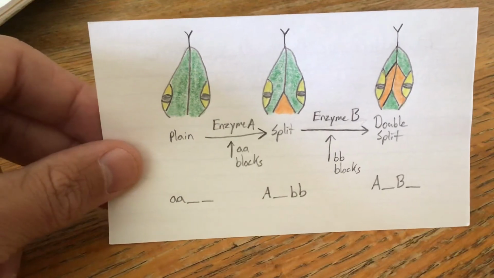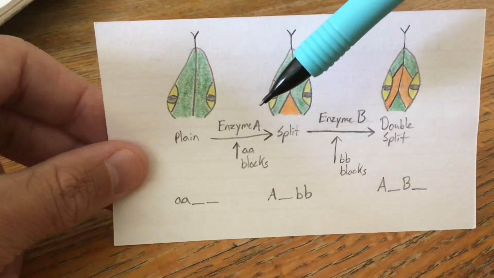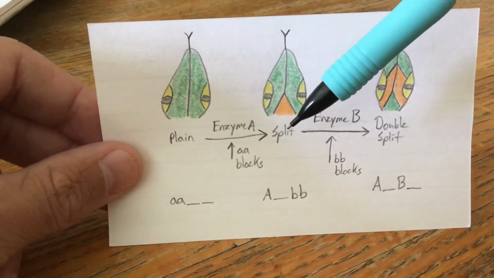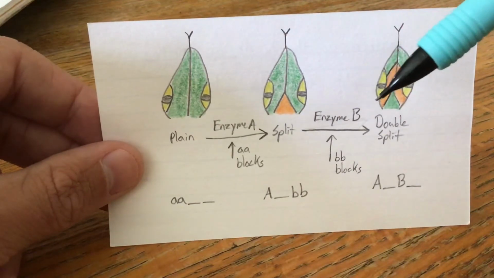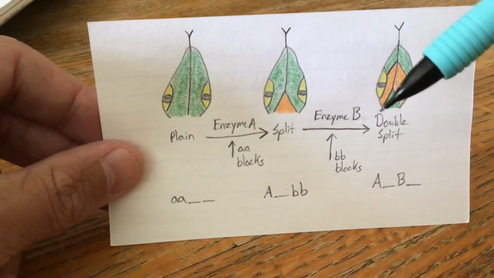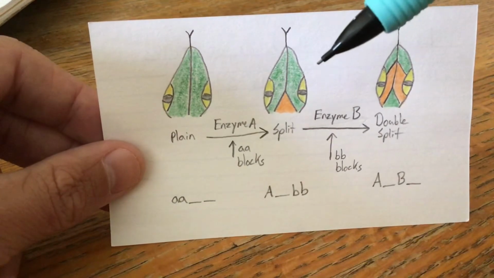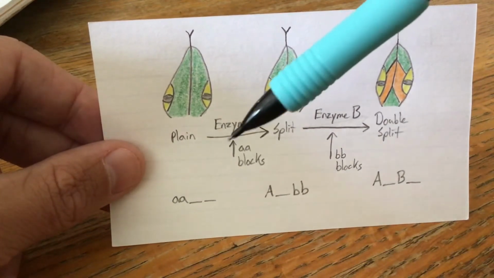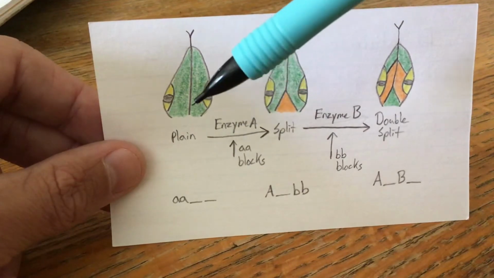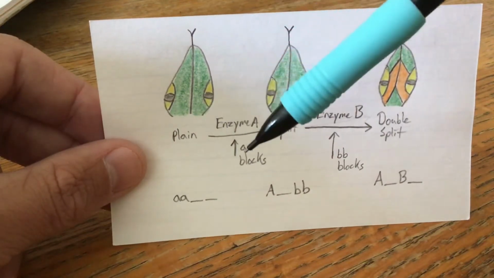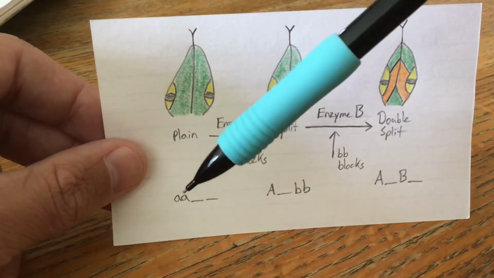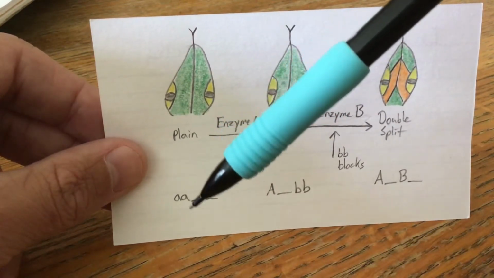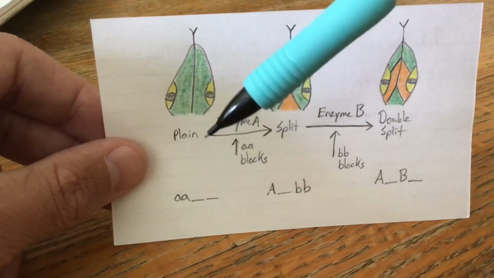The expression of a dominant allele of A allows for the expression of split, and then also the dominant expression of B allows for the double split. Any expression of a homozygous recessive gene stops the expression of the second one. So at the first stage, if there is a homozygous recessive expression of a, it doesn't matter whether the B expresses recessive or dominant alleles, it's going to stay plain.